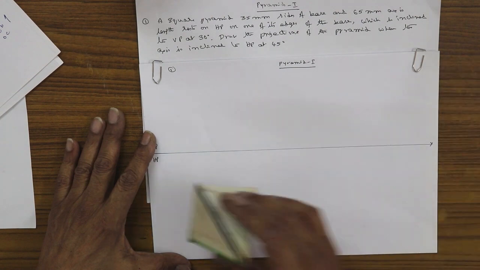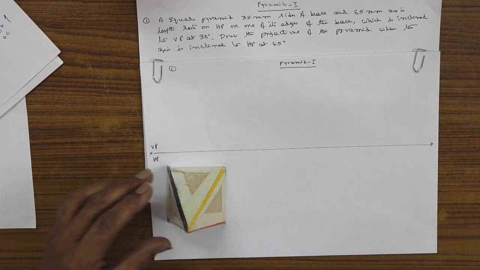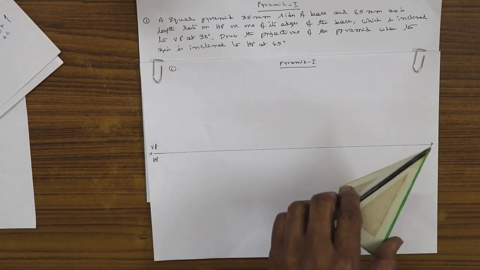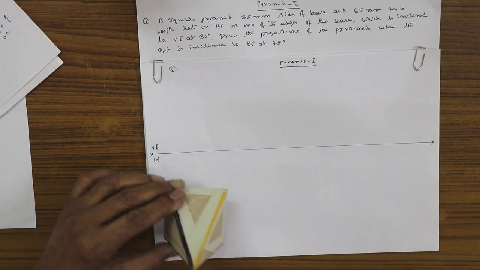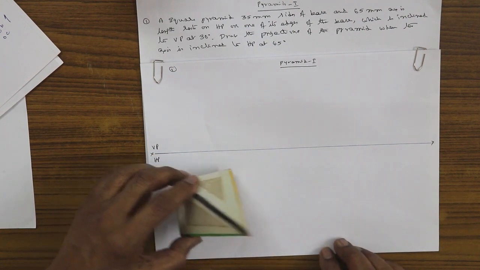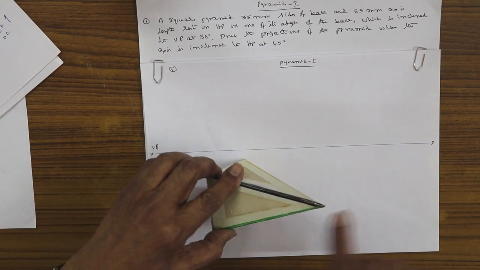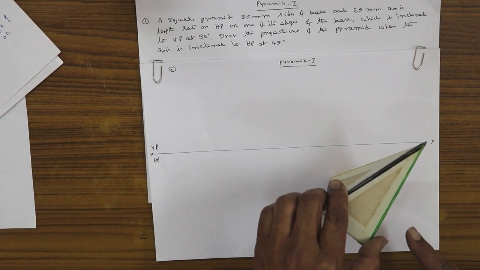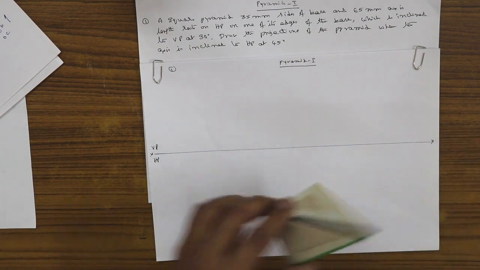So I'll keep the pyramid in this manner, draw the top view, front view, make it 45 degrees to HP, then make it inclined to VP. I'll go with the initial figure, on the right hand side it should be perpendicular here, then make it 45 degrees to HP, draw the top and front view, make the standing side inclined to VP, draw the front view and top view.